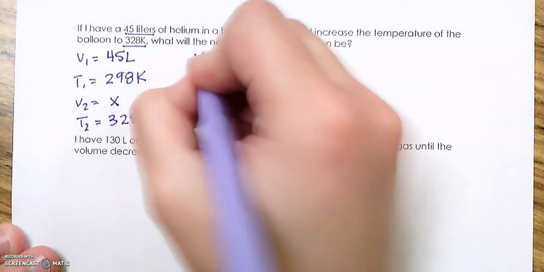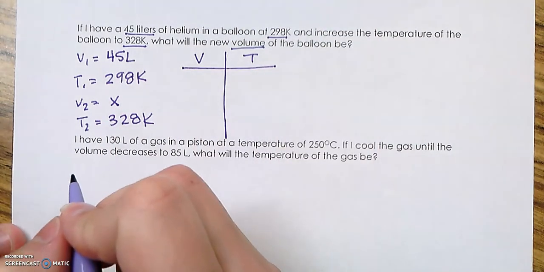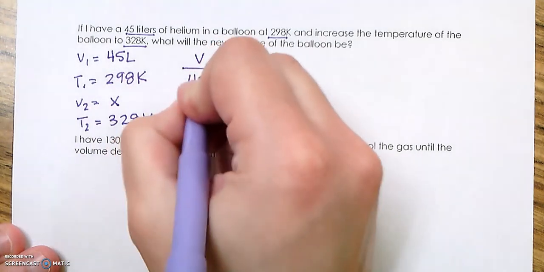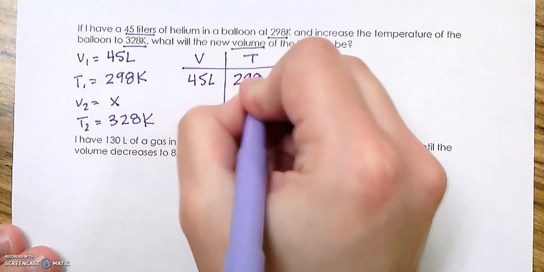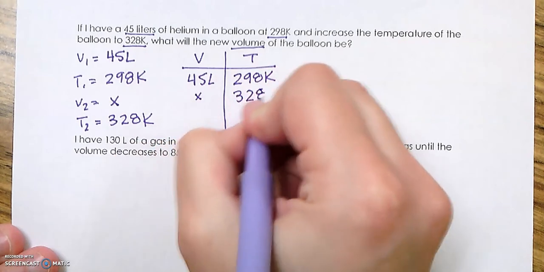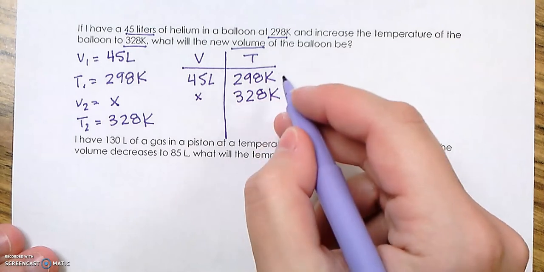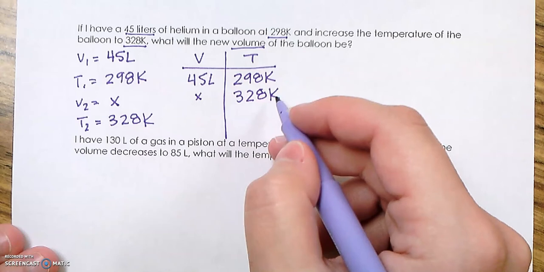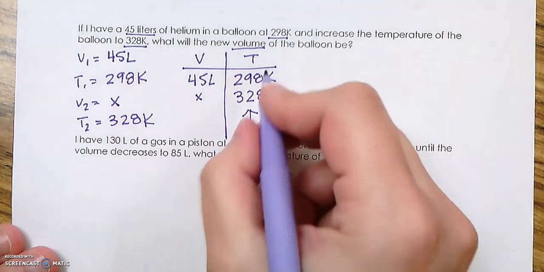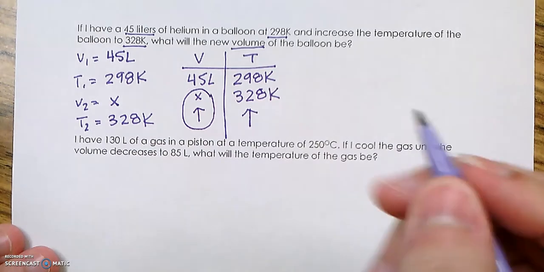So now I'm ready to put it in a table. So I have volume and temperature here. I'm going to put my couple that's already together, that already has both numbers. So we need couple 1 here. So I've got 45 liters and 298 Kelvin. Don't know my new volume, and I got 328 Kelvin. So I'm going to look at my one that has both numbers again. So here I'm looking at temperature. So from 298 to 328, my temperature increases. And we just said that these move in the same direction, so when temperature increases, volume increases. Then we're ready to set up our math problem.